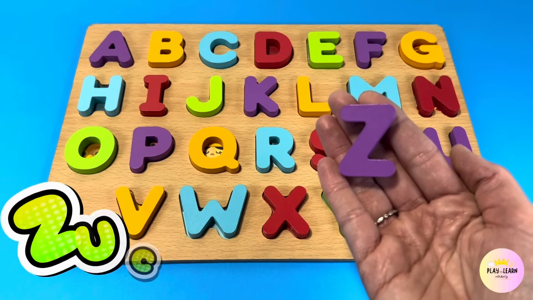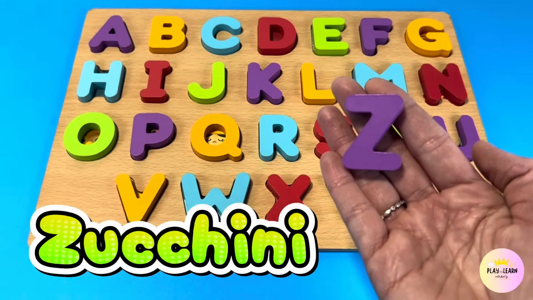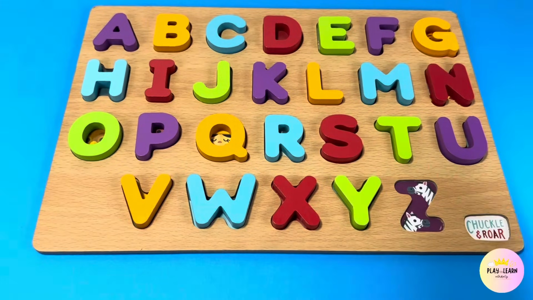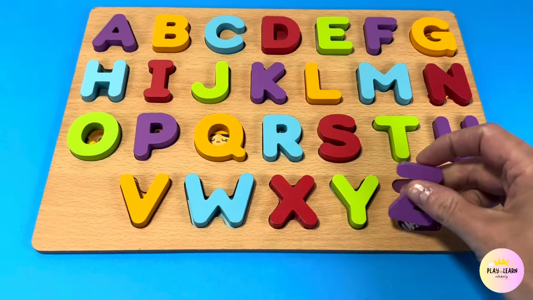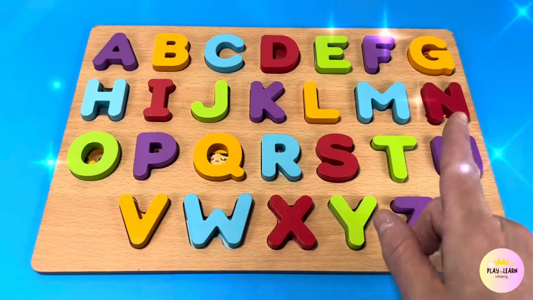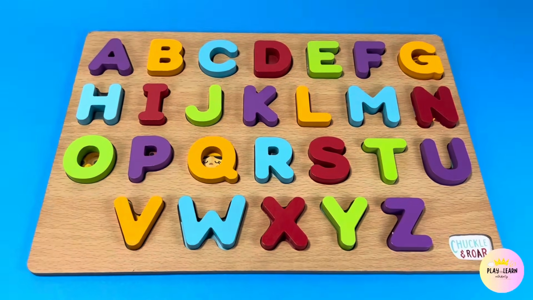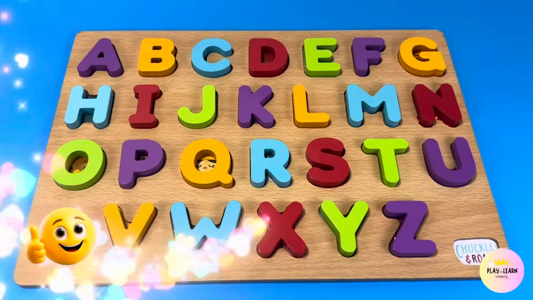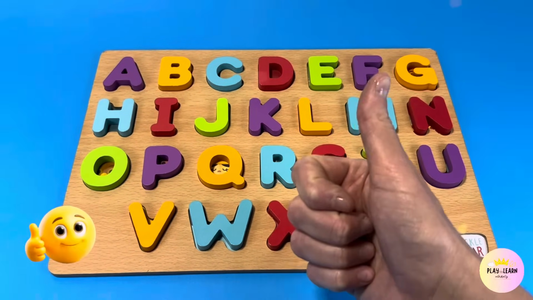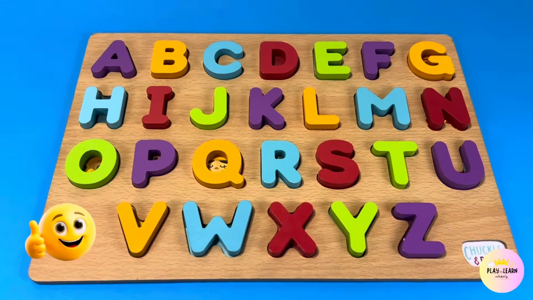And finally, we found our letter Z. Z was for zucchini. Z is also for zebra. And we've completed our whole alphabet puzzle. We found all of the foods that match with every letter sound. You did such a great job. I'm so proud of you.